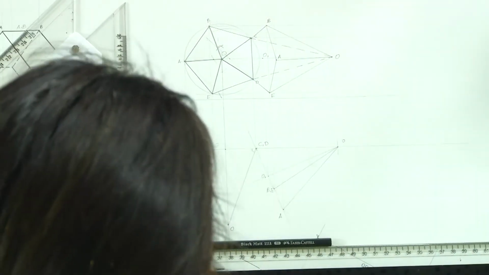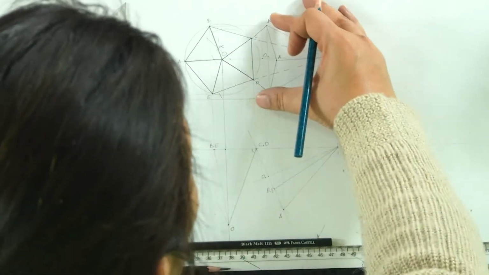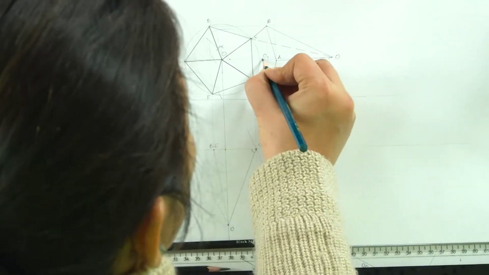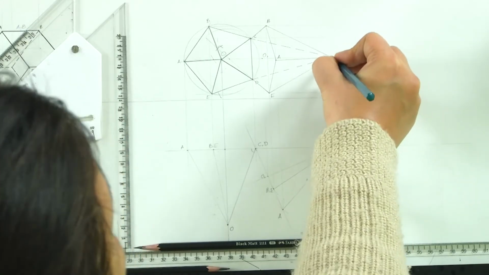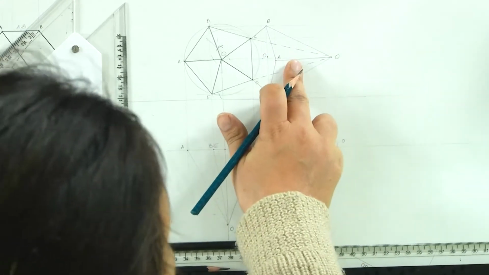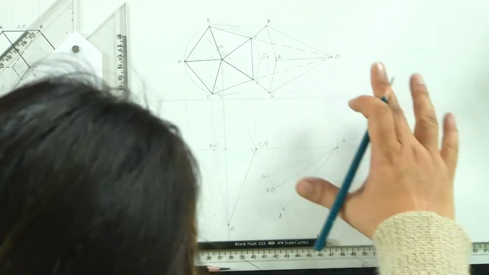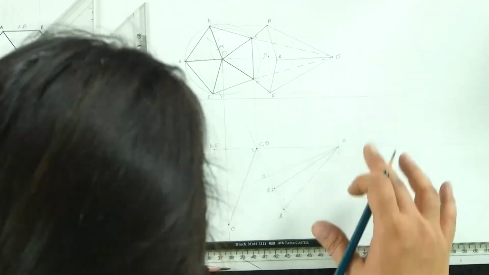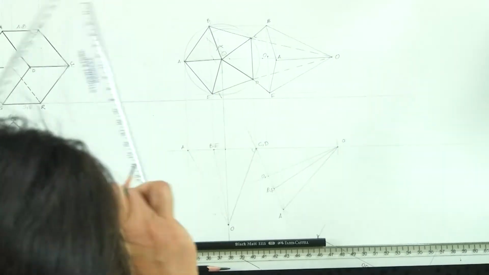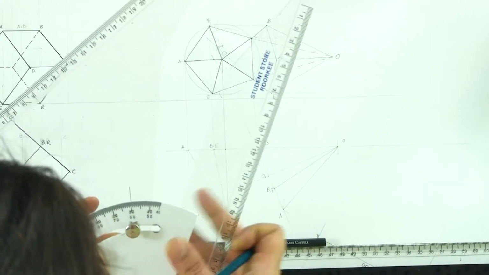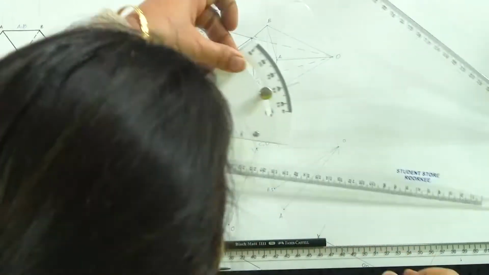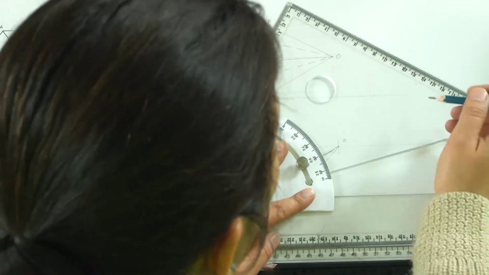We will incline this entire cone by 30 degrees such that this axis O O1 makes an angle of 30 degrees with the HP. So what we have to take now is further, one step further. So what we have here is this.